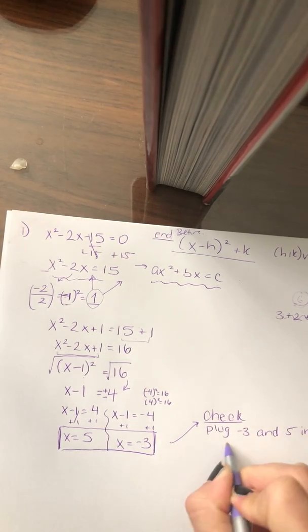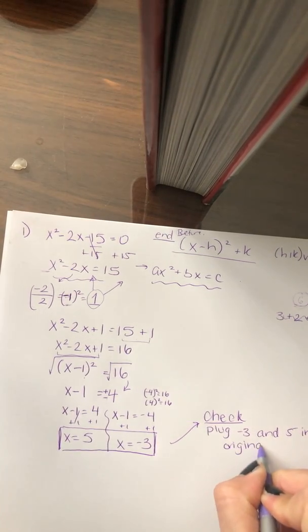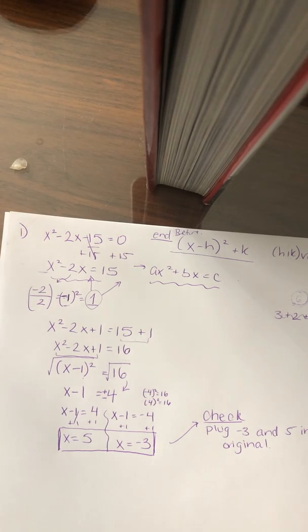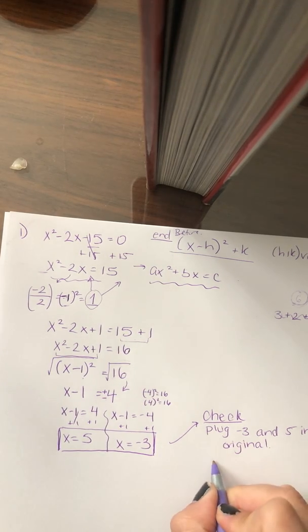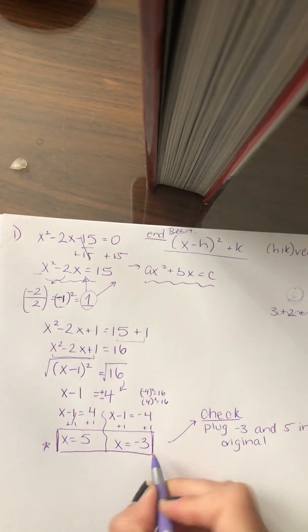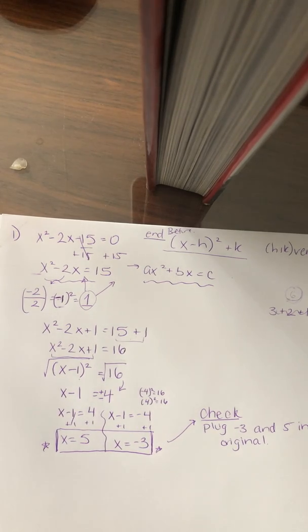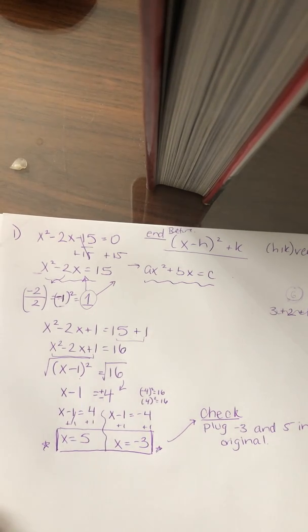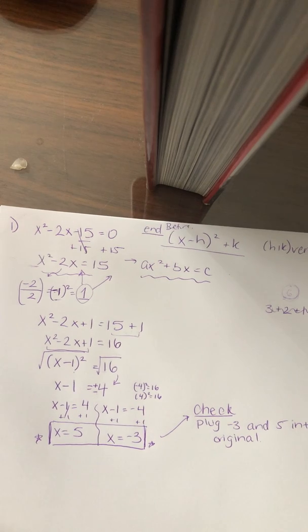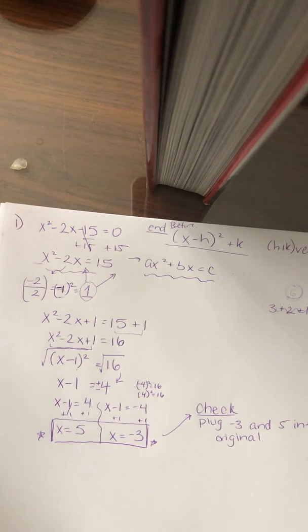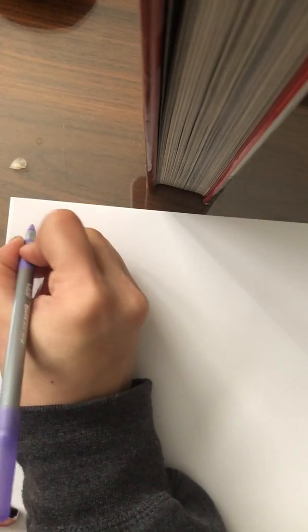You can do this in the calculator, obviously. It's a lot to do by hand, but if I wanted you to show me to check, make sure you do it. But these are the answers to number 1. Okay, I'm going to do one more so that you have a harder one, like one with a coefficient, so that this will help. Let's do number 3. I saw people struggle with number 3.